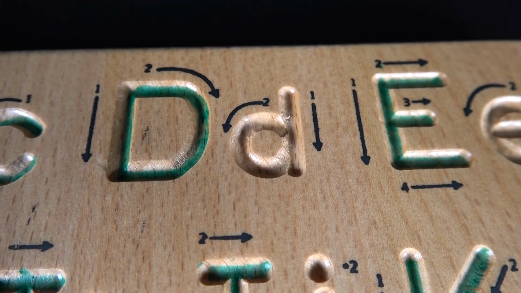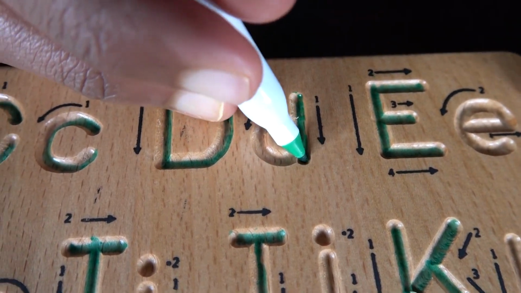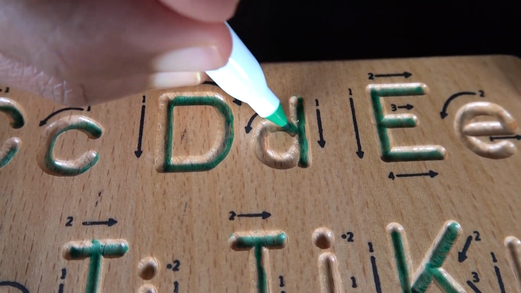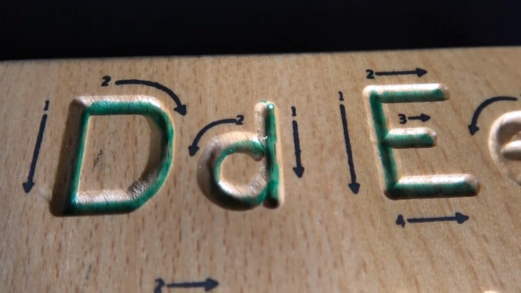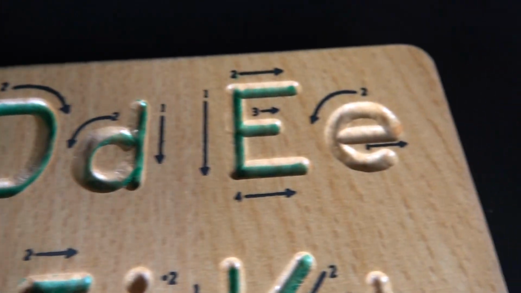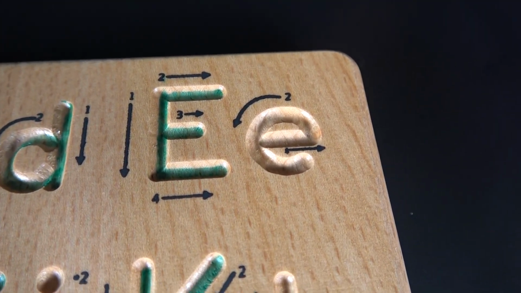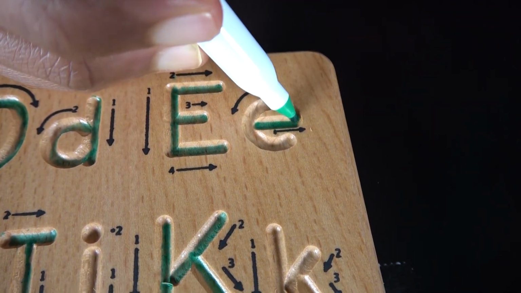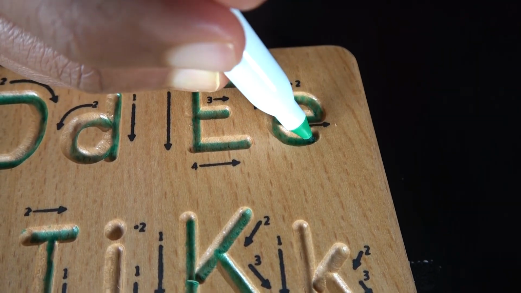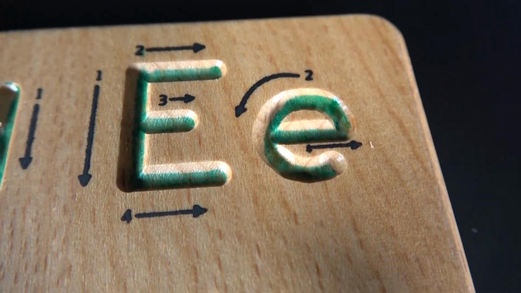Now we'll write lowercase d. To start, we'll go right here and go down, and then we will curve like this. That is the lowercase letter d. Now it's time to write lowercase letter e. We'll start right here, go out, and curve like this. That is lowercase letter e.